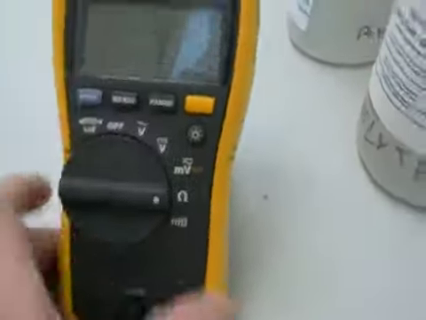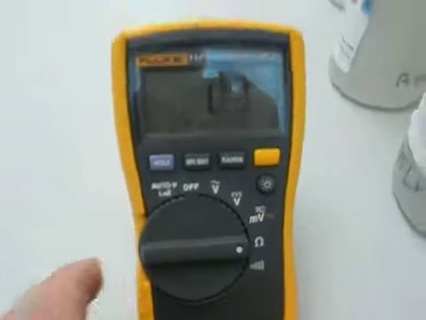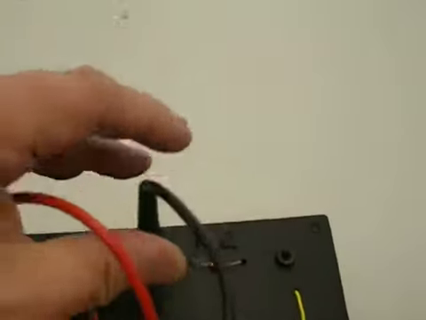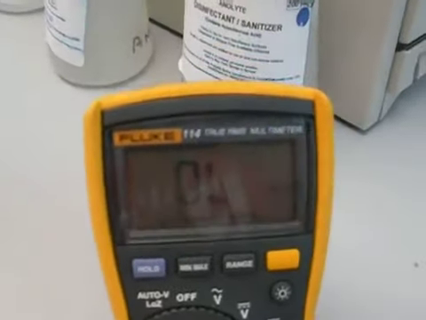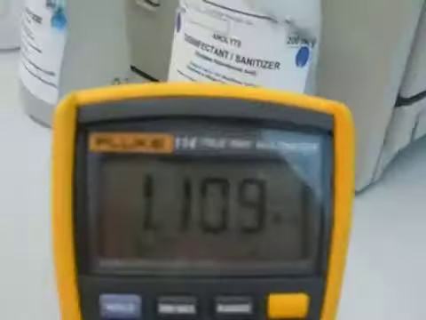You'll want to set it on resistance, right like that. The process for doing it is really, really easy. You put one meter lead on one side of the resistor and one on the other, and you see what you get for a reading. I got 115 k ohms. Most of the time, that's what you're going to get. So let me move to the second resistor. Just like this.